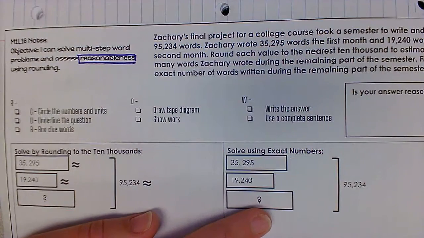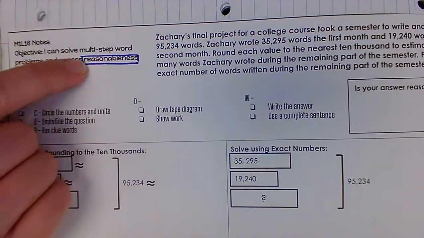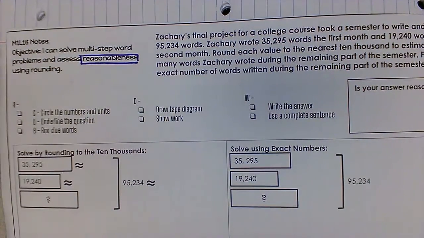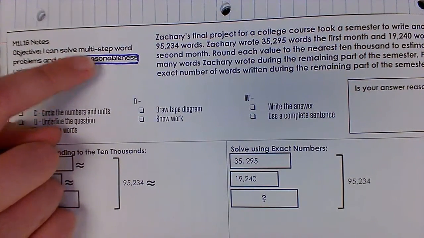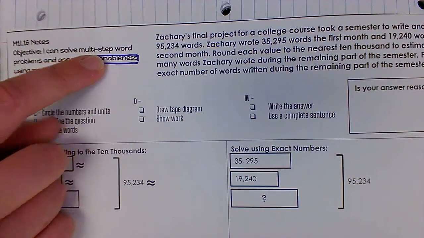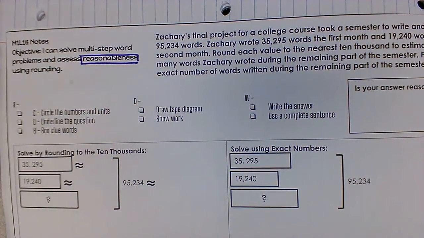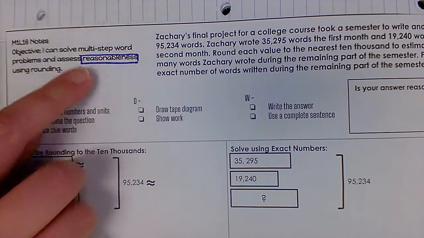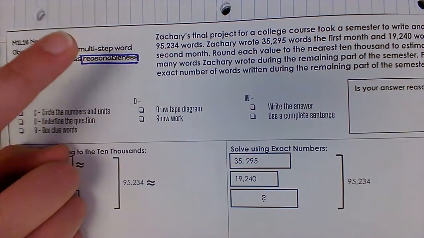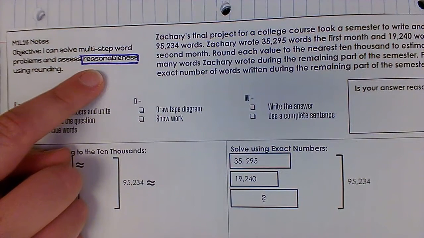Let's take a look at our objective today, and you're going to notice that I boxed a very important word to us. Our objective says I can solve multi-step word problems and assess reasonableness using rounding. Multi-step word problems means that we have multiple steps. Maybe we'll add twice, maybe we'll subtract twice, maybe we'll add and then subtract, or subtract and then add. Reasonableness is a mathematician's word. That means that our estimate and our exact answer are close together and very accurate.